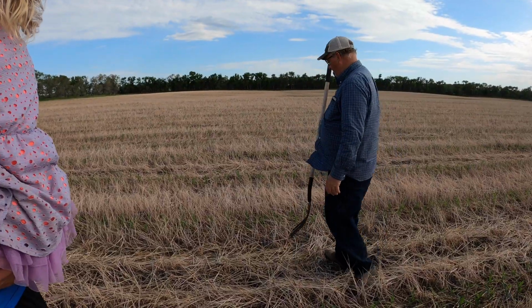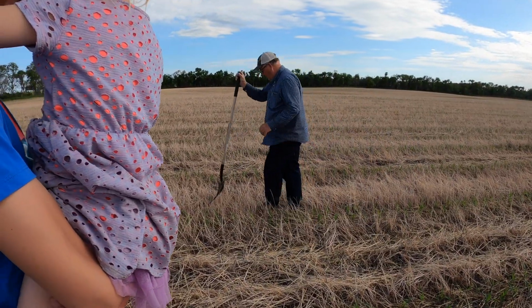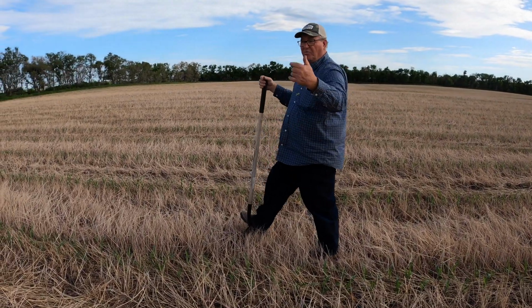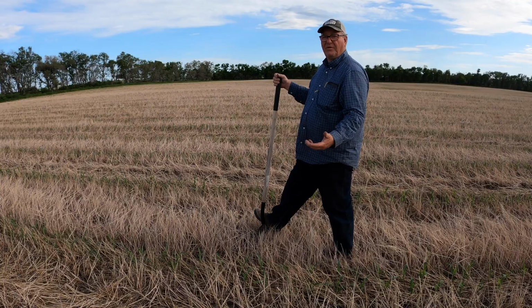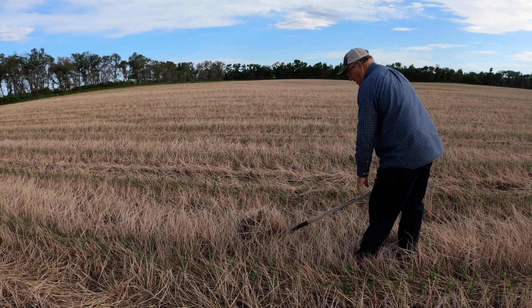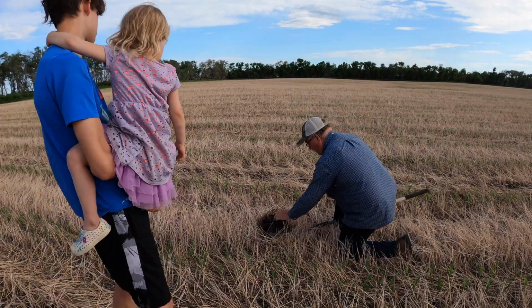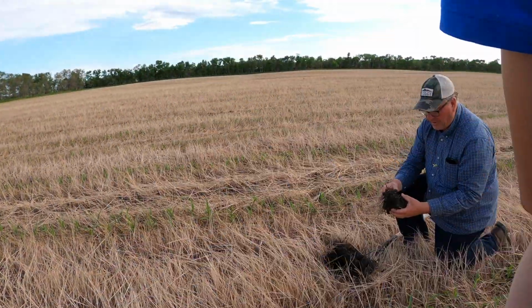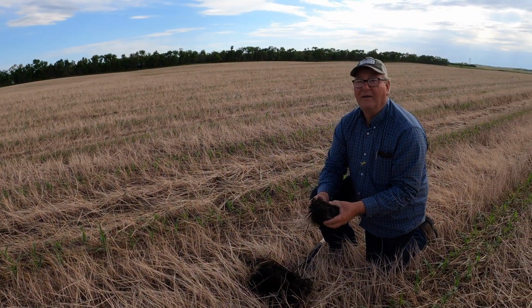The soil formed by having plants on it, right? All soils in the world formed with a living community of plants and living biology. So in order for the soil to form, you have to have living roots in it.